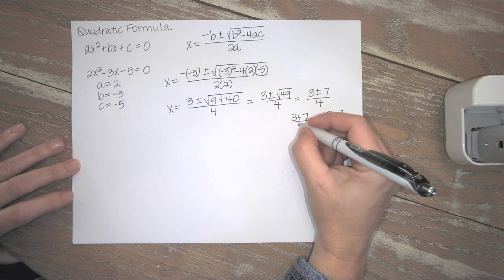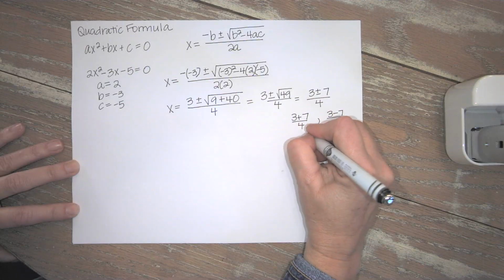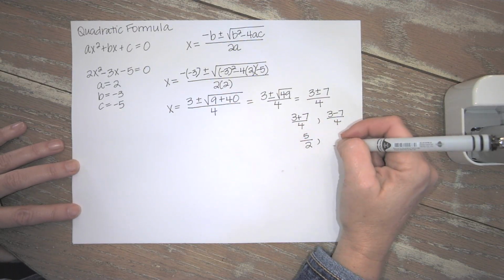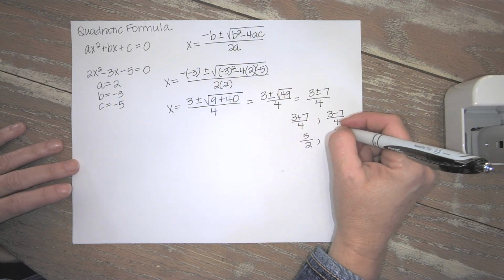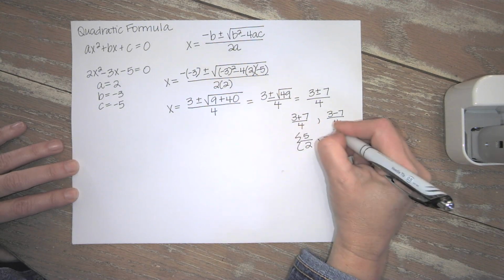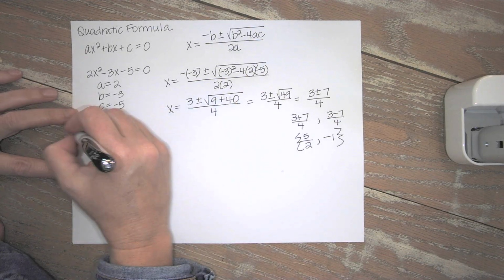3 plus 7 is 10 over 4, and 10 over 4 reduces to 5 halves. 3 minus 7 is negative 4 over 4. Negative 4 over 4 simplifies to negative 1. So our two answers for this quadratic equation are 5 halves and negative 1. Okay, let's try another one.